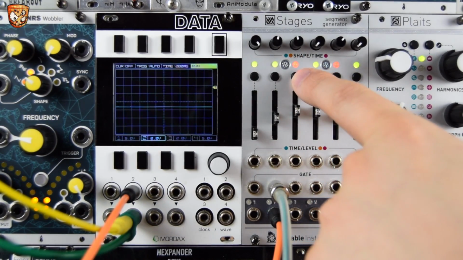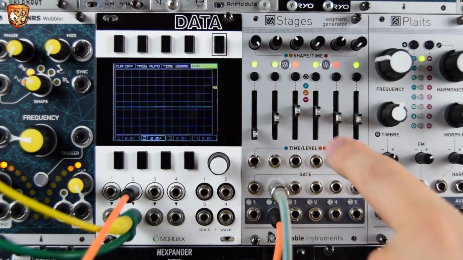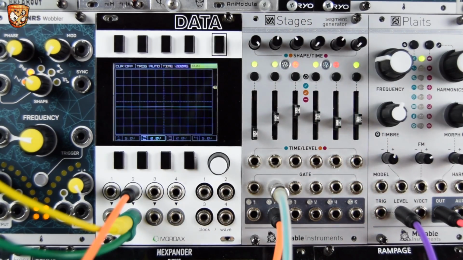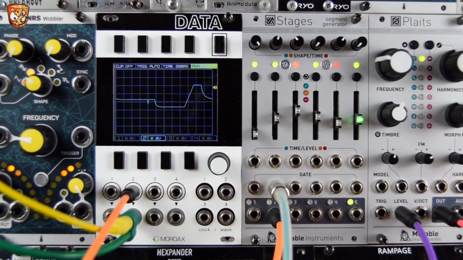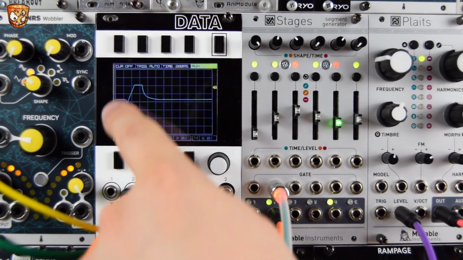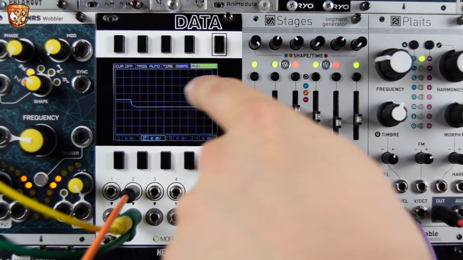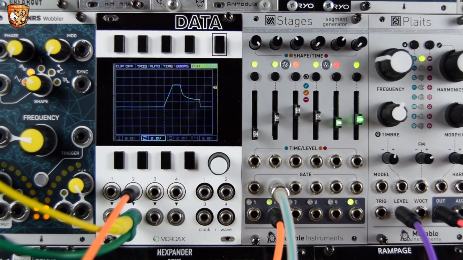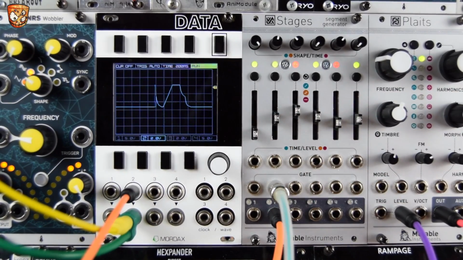So a non-looping red would be my hold, decay, sustain, release. So notice attack, hold at the top, decay, sustain, and then a release. It's gate dependent because we can still skip straight through.